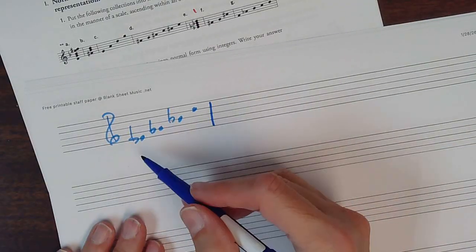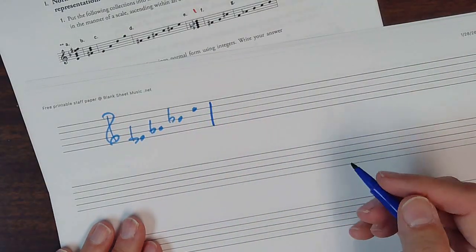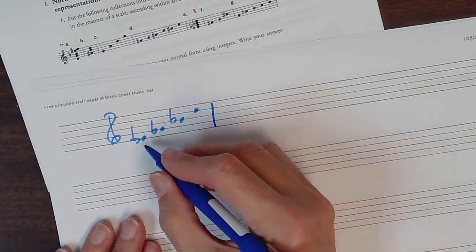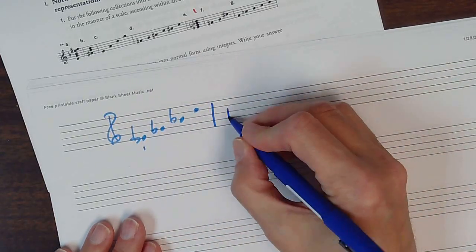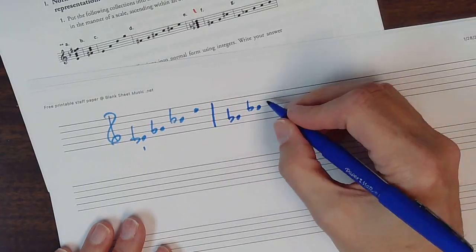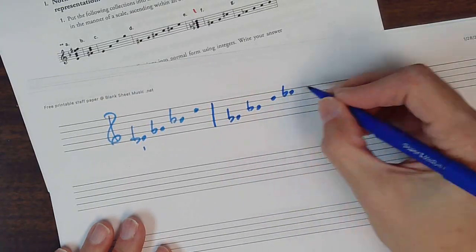All right, so this is ascending order within an octave. Now we have to consider every possible ordering. So we have the one starting on E flat, the one starting on G flat, B flat, D natural, and E flat.